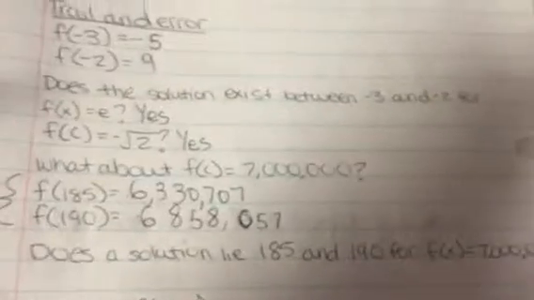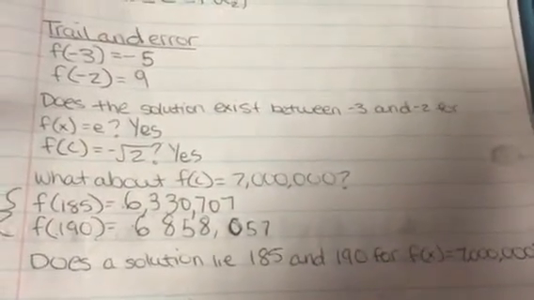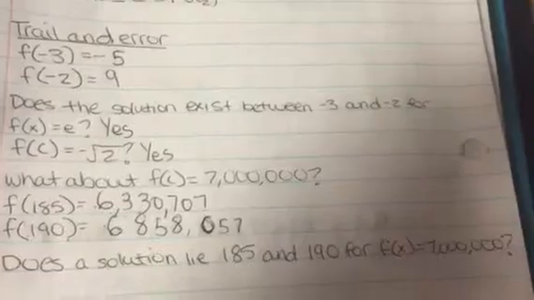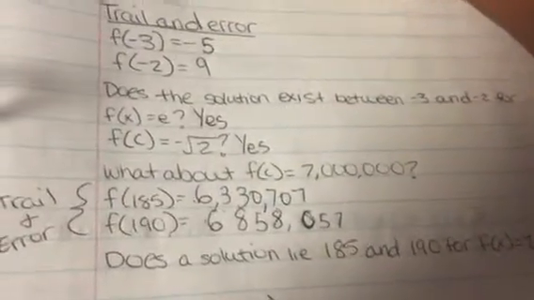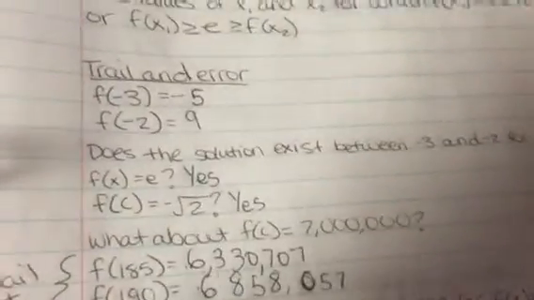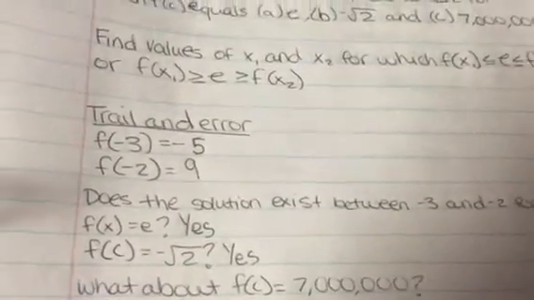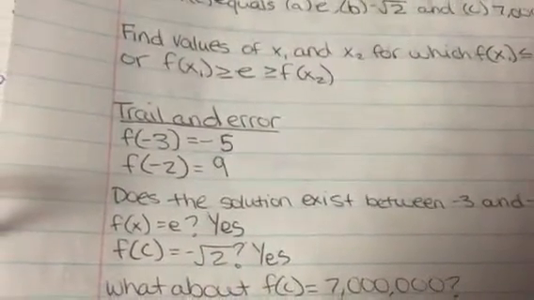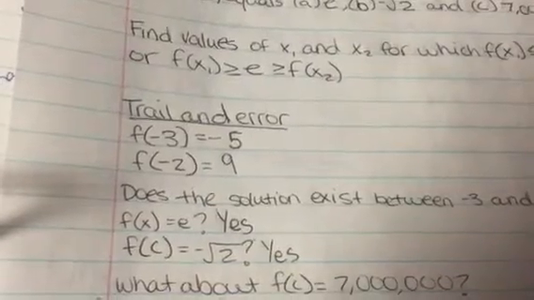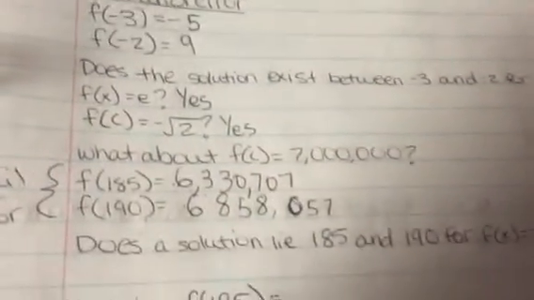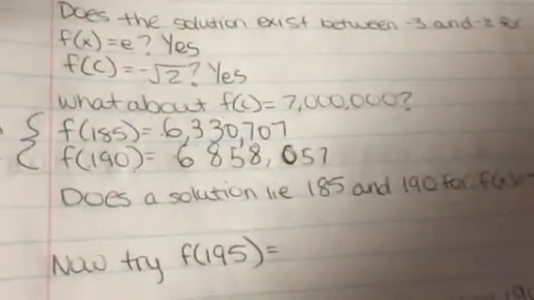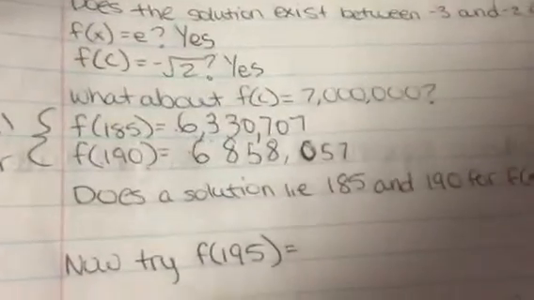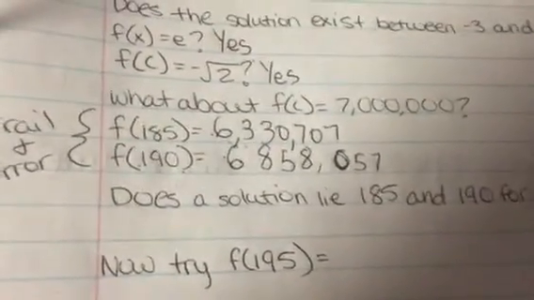Now, does a solution lie between 185 and 190 for f of x equals 7 million? And the answer to that is it's inconclusive, because 7 million does not lie between f of 185 and f of 190. So now you have to try a new number to see if you can get 7 million in between the interval.